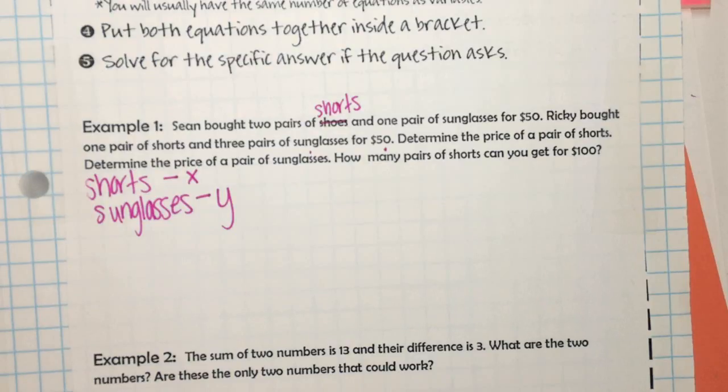All right. Can we write our other equation? What did Ricky buy? X plus 3y. 1 pair of shorts. X plus 3y equals 50. Awesome. Okay. Take a point, whoever said the equation.